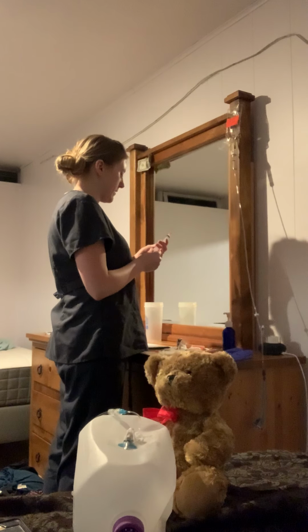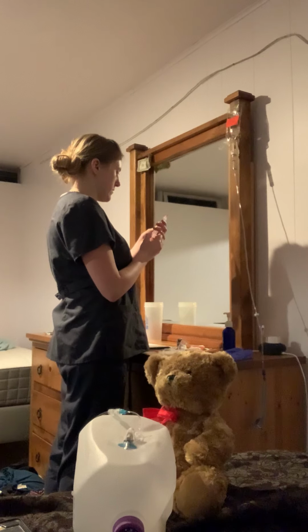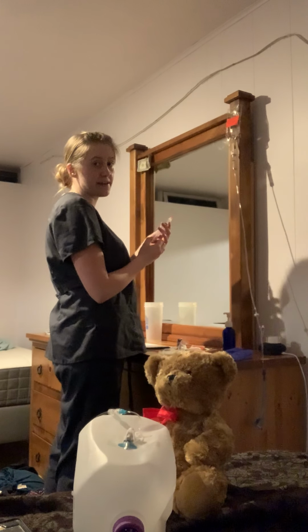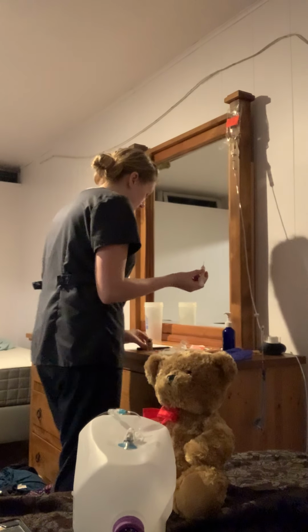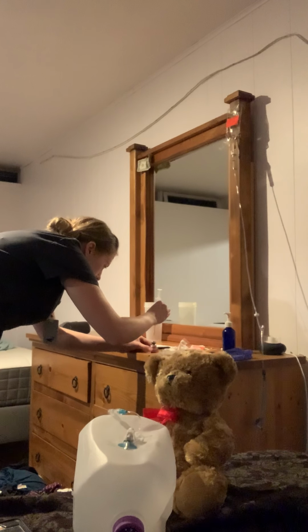Again, I'm drawing up 4 mils, so I'm going to inject 4 mils of air into the vial, and this just creates a vacuum effect. Now just using a sterile technique, not touching the plunger.